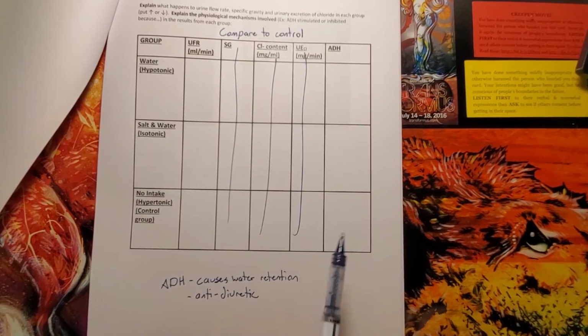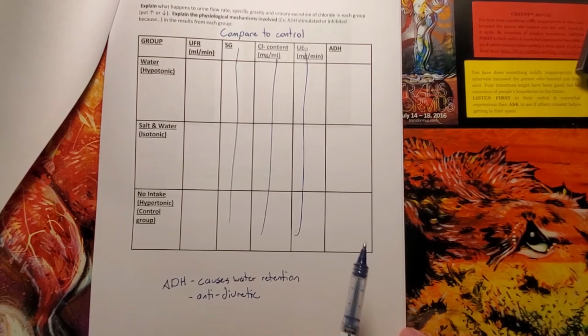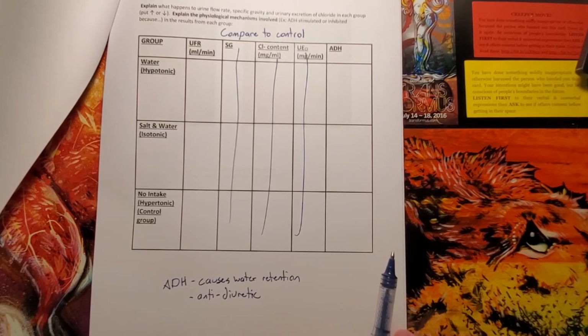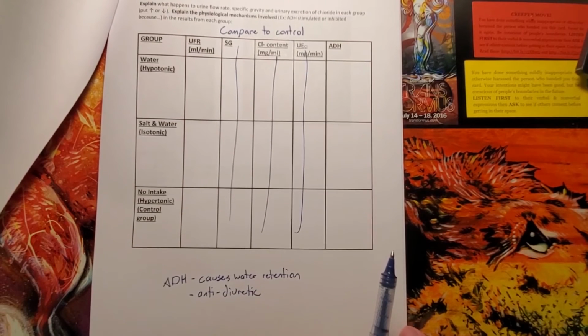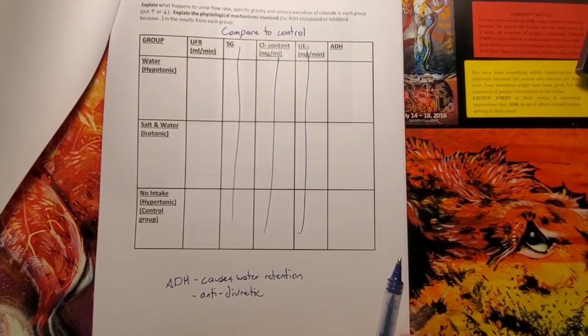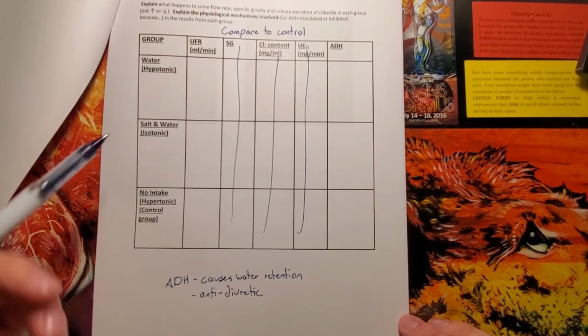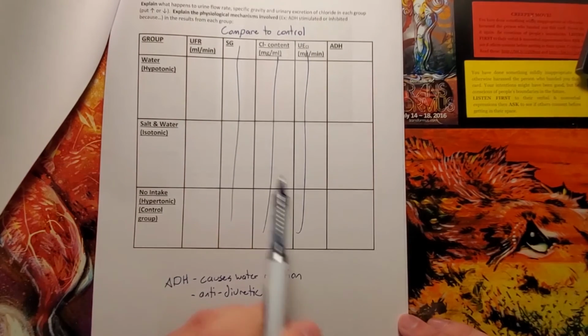And note, this is where ADH comes in. So antidiuretic hormone causes water retention. Basically, it causes your kidneys to reabsorb more of the water back into the body. And so in these different situations, you should write what you think ADH is going to do.